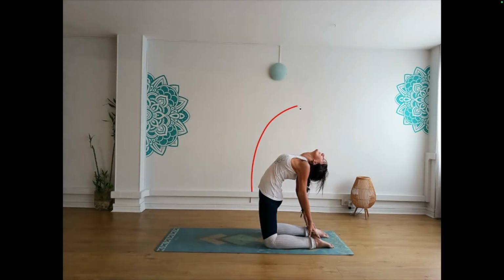Ustrasana, an extension to stretch the lungs, the pectorals and the biceps, through which the lung meridian passes. It is a posture for energetic dispersion. We hold the posture for 1 to 3 minutes. If we look closely, we are also dispersing anahata, the fourth chakra, the emotions.